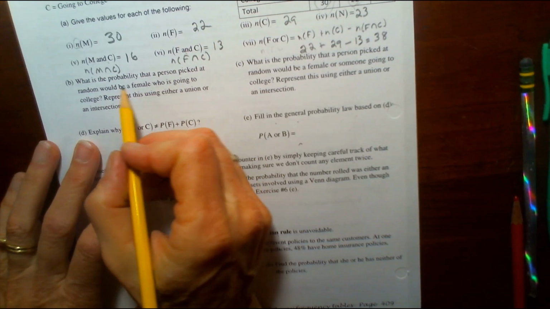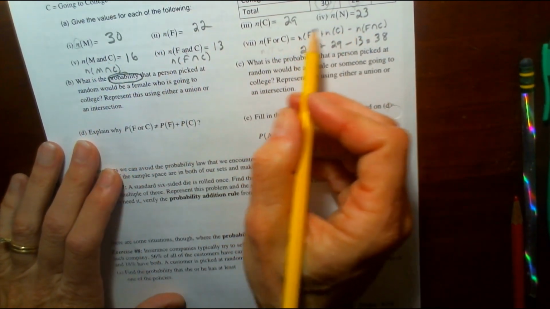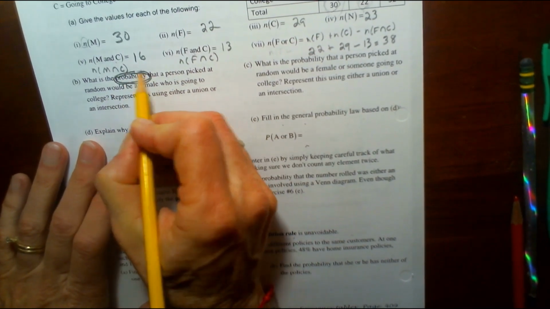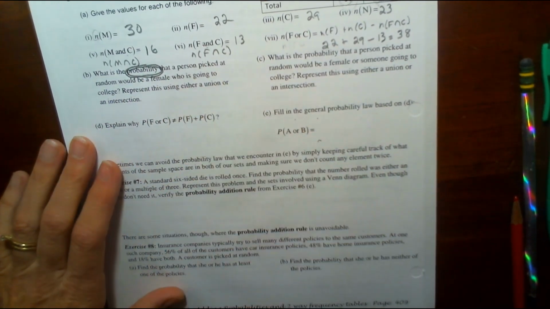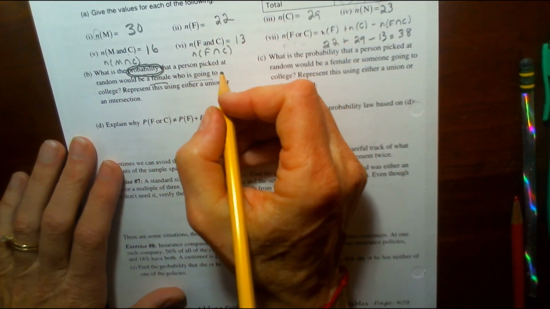So the probability that a person picked at random would be female who is going to college. Now we're going to talk about probability. All of these are the numbers, N. Those mean numbers. Now we're going to talk about probability. What's the probability that a person at random is going to be a female who is going to college?